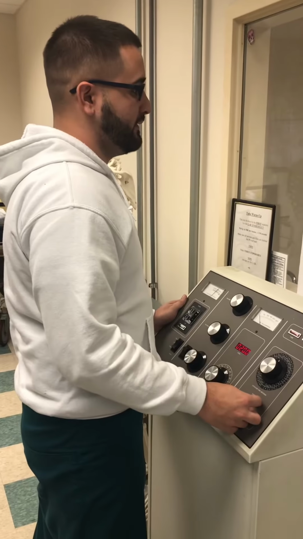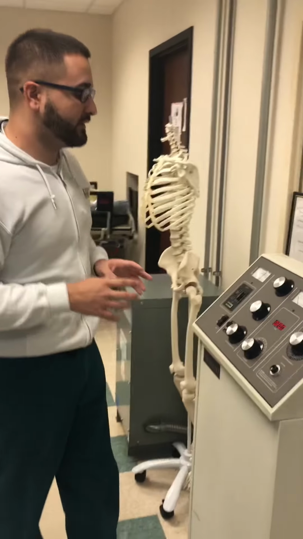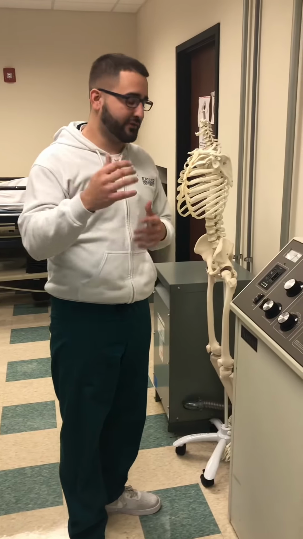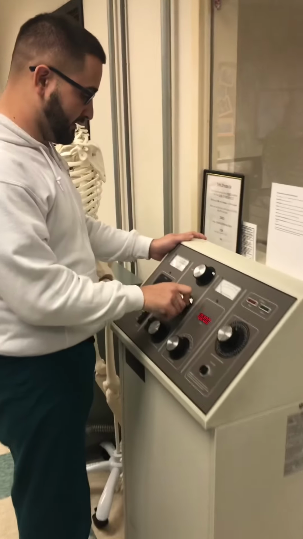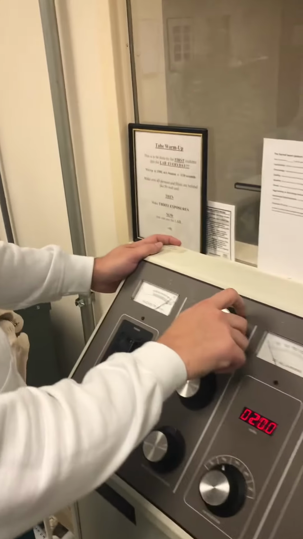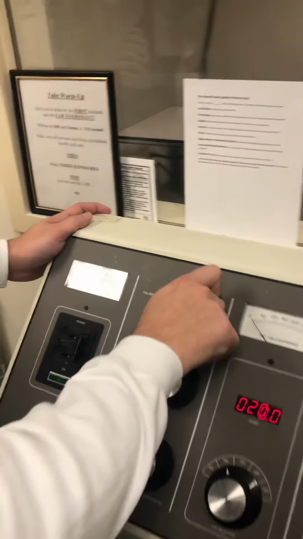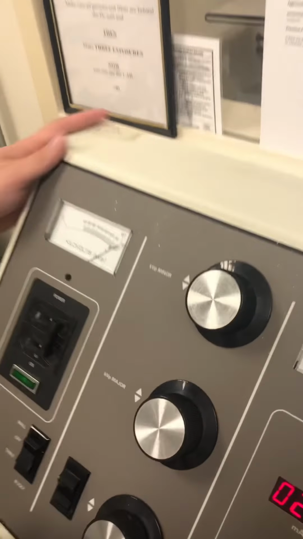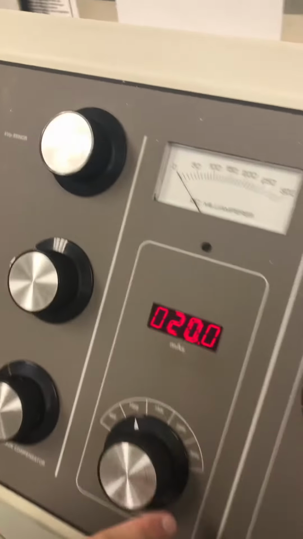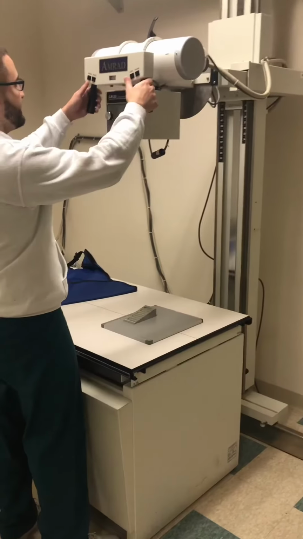X-ray. Now we're going to use a higher kVp because it's going to have lower contrast. So I'm going to up the kVp to 120. We have 120 there, and we're going to keep the mAs the same. So we're going to position it to the other side.